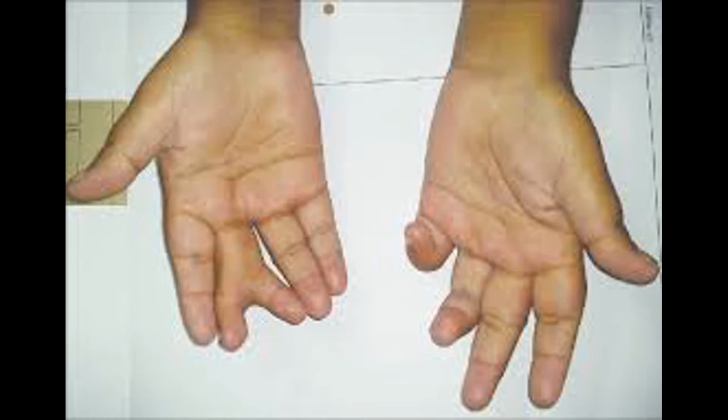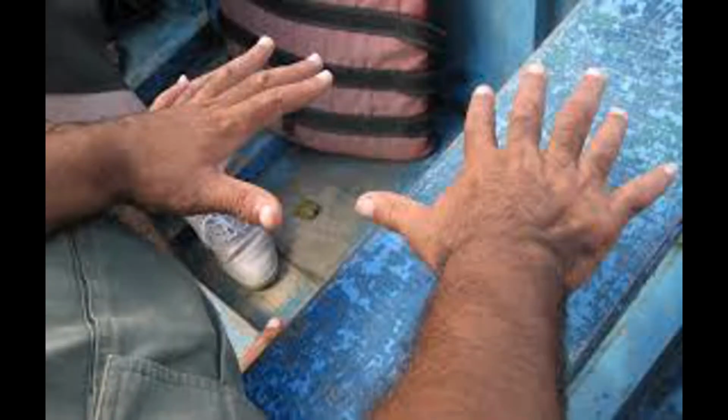The second major type is central or central ray. This is mostly with syndromic polydactyly, so most of the time it'll be caused by the genes that affect whatever syndrome caused the syndromic polydactyly.